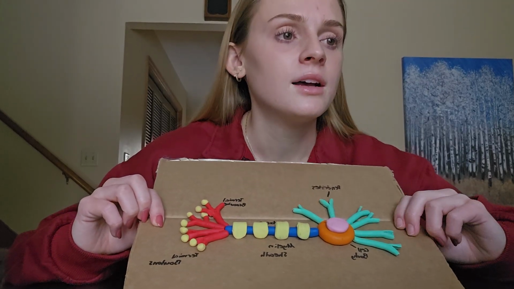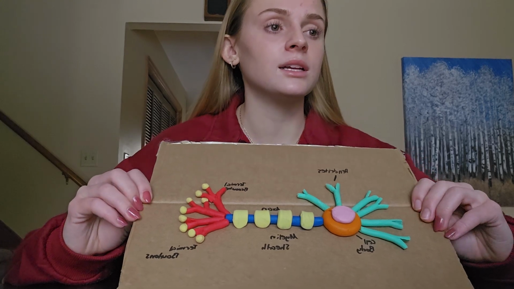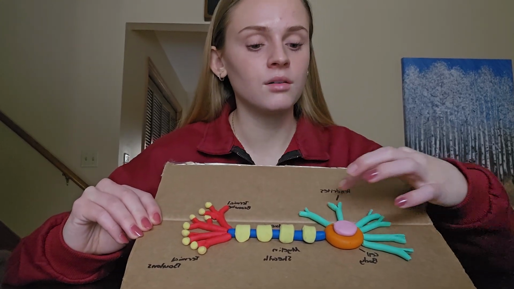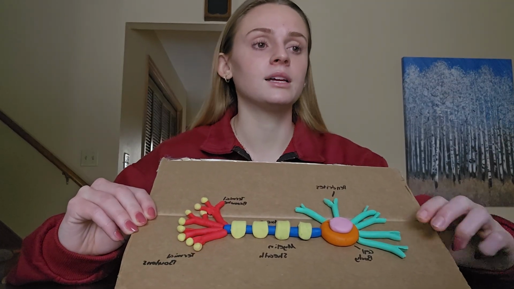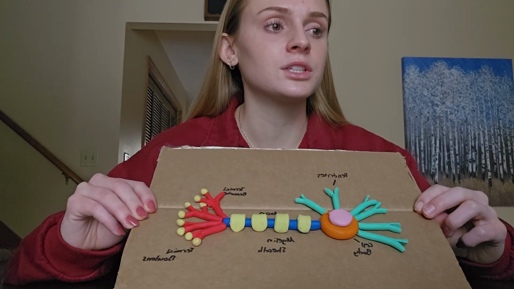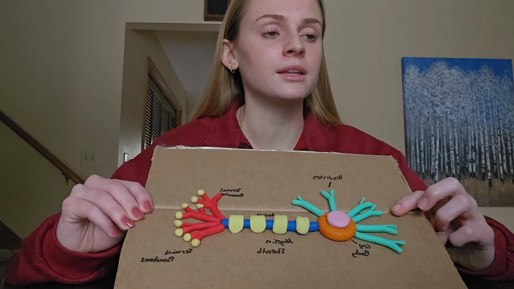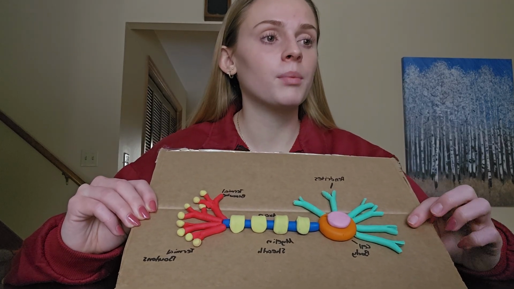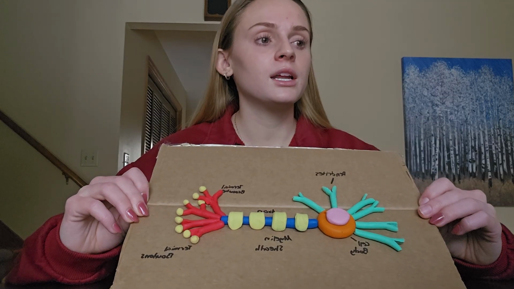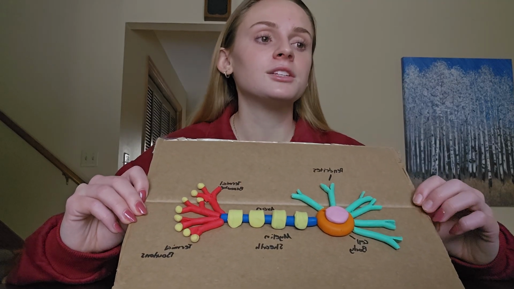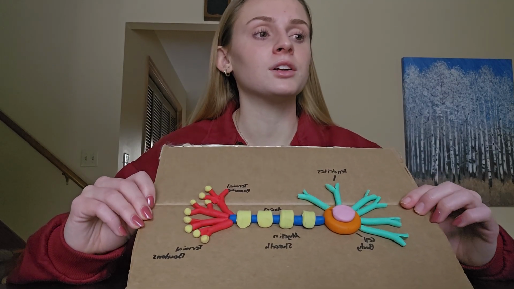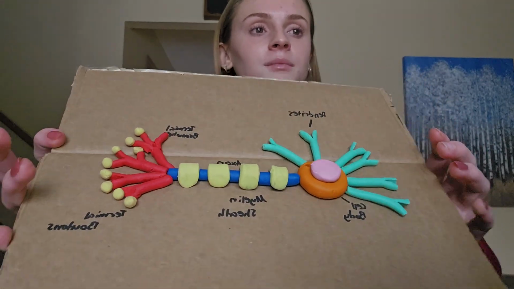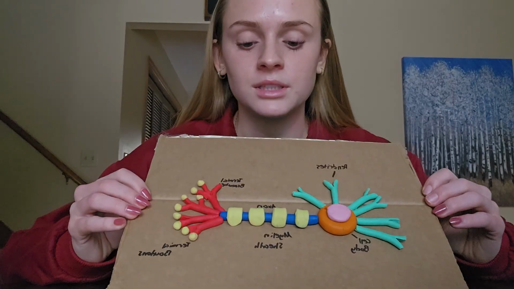And then the excitatory versus inhibitory messages is within the dendrites of the cell body, and the excitatory messages increase the chance that a neuron will fire by making the postsynaptic neuron more positive and closer to the threshold. Inhibitory messages decrease the chance that a neuron will fire by making the neuron more negative and farther from the threshold. So that is my neuron and my action potential demonstration.